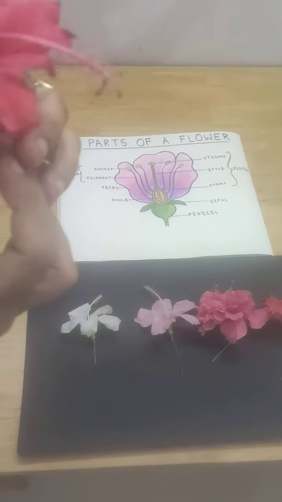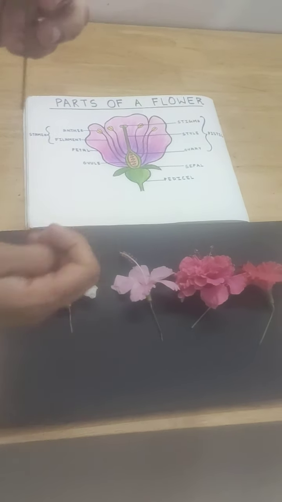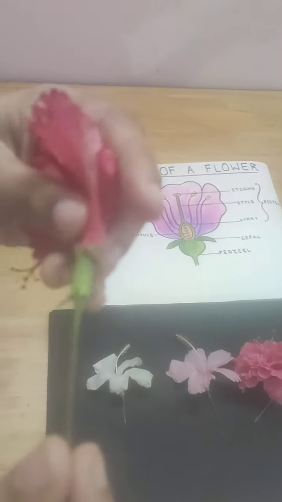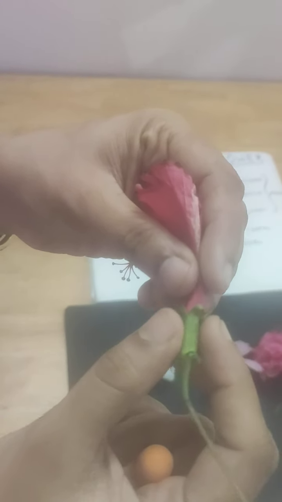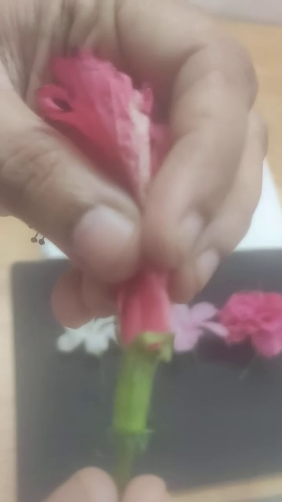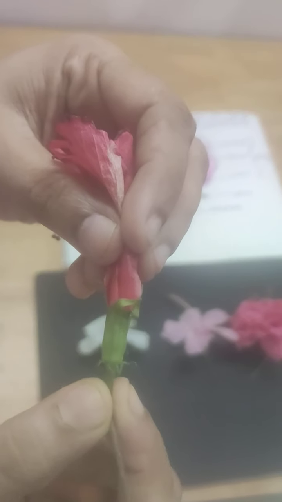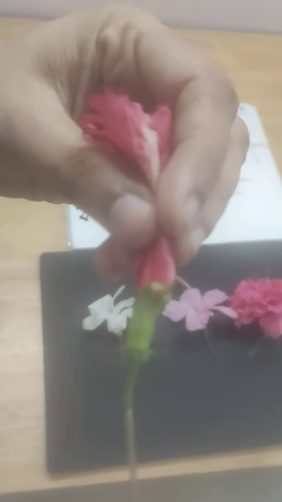So I'm going to explain the different parts of the flower in this China rose or hibiscus. Now let's begin. This we all know is the stem, right? Now if you can see the green part here, this green part is called the sepals. Sepals are small green leaf-like structures, and their main function is to protect the flower in its bud stage, which is the young, unopened condition of the flower. It also prevents the flower from drying out.